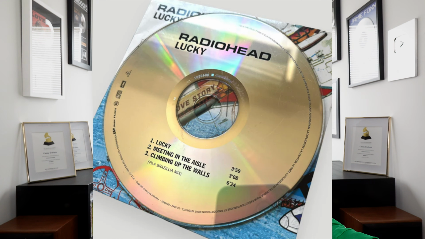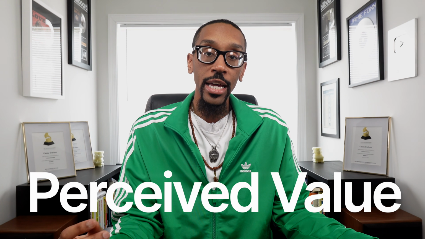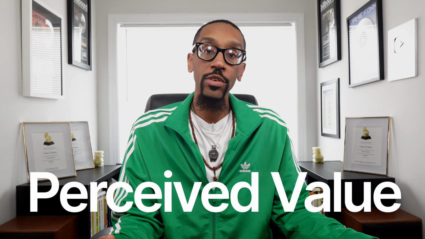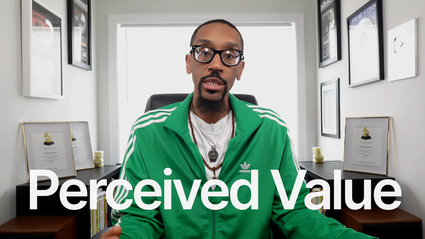So the trick was, by adding a 3rd track, usually an instrumental or a remix, the label could market it as a maxi single. The psychology behind it was it made the consumer feel like they were actually getting a mini album rather than just a song. This is called perceived value. And this boosted sales volume significantly amongst teenagers with limited allowances.